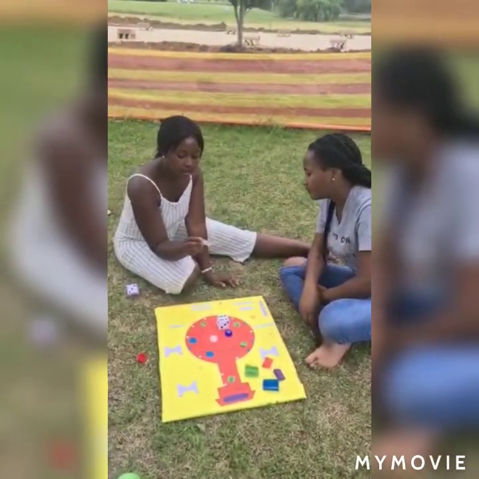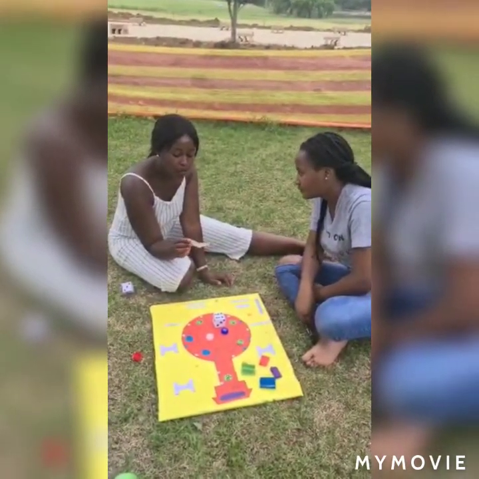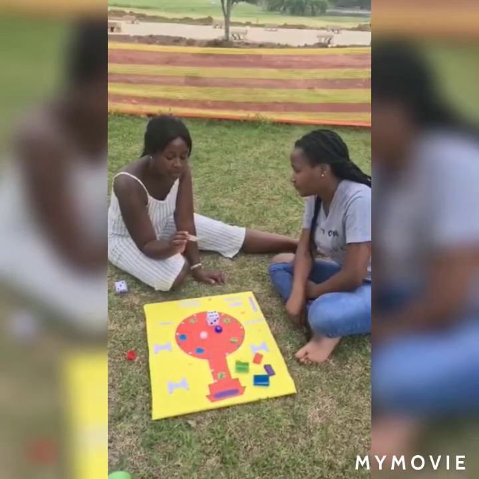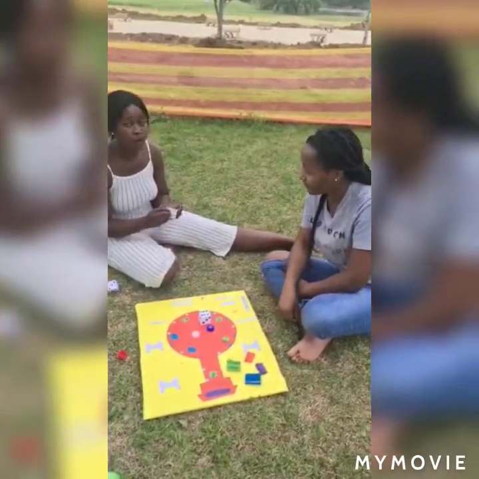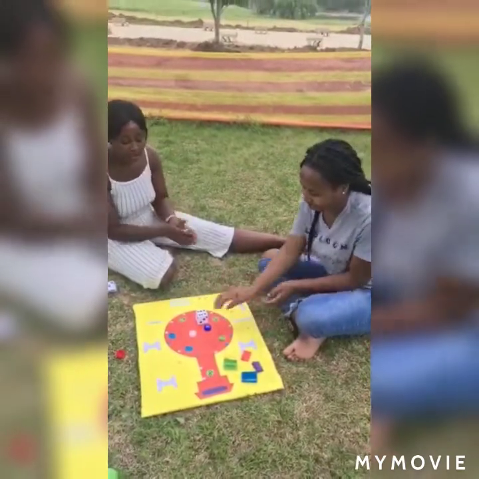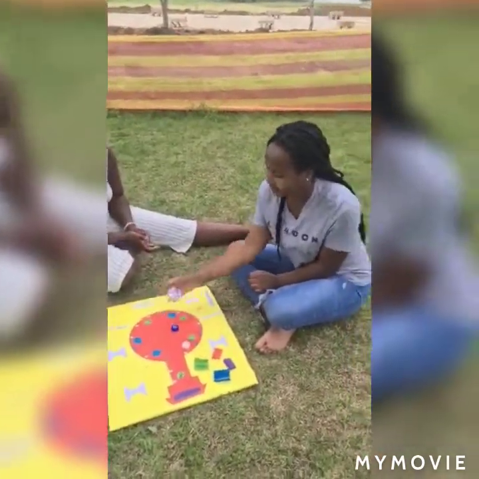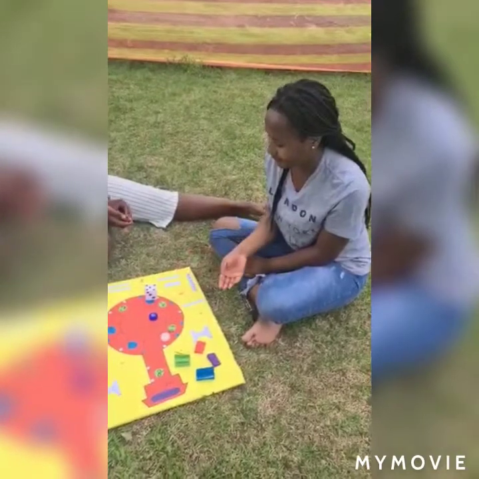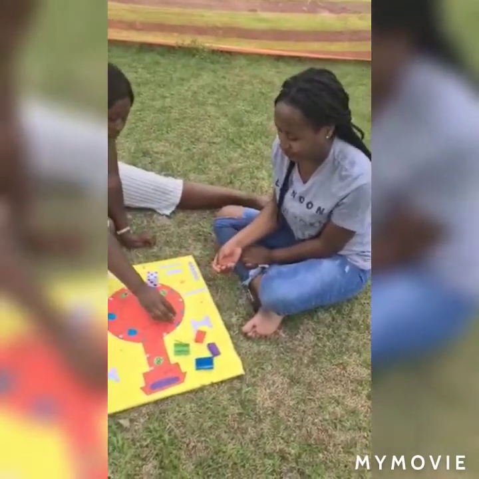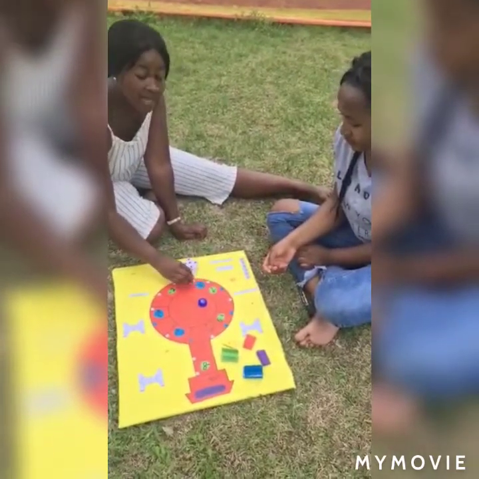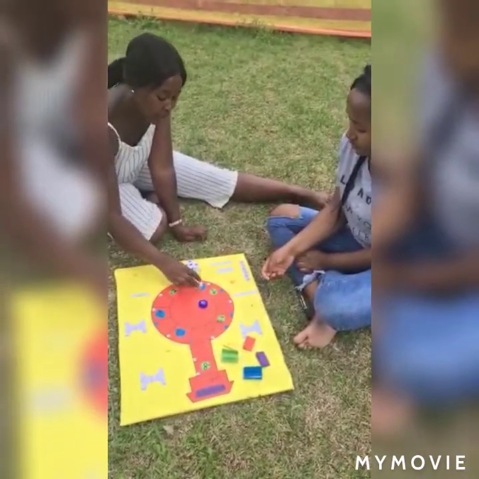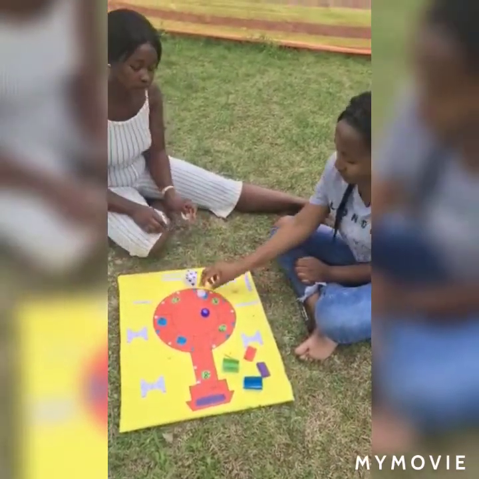The question is a commutative question. 4 plus 5 is equal to 5 plus 4. Yay! You can start your move. You go 5 moves: 1, 2, 3, 4, 5. She's at minus 2. She has to go 2 moves back.